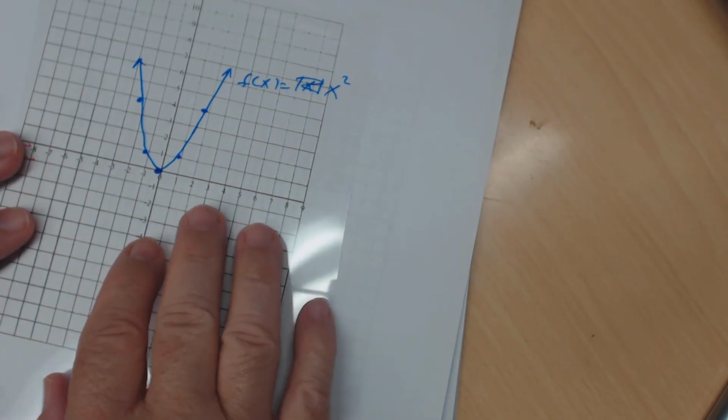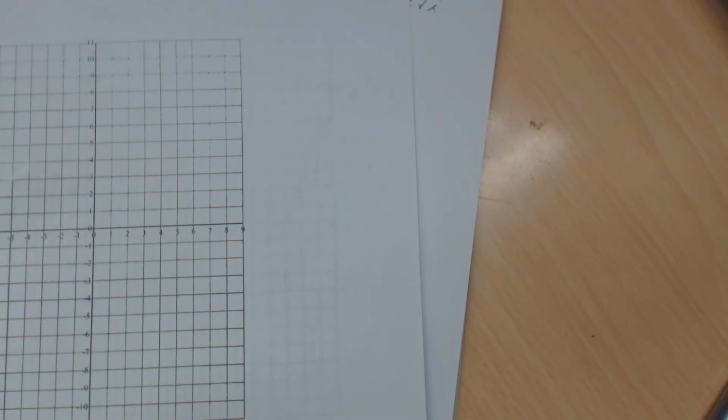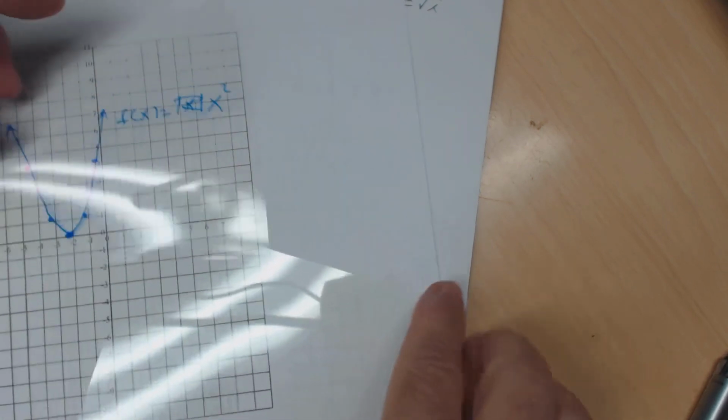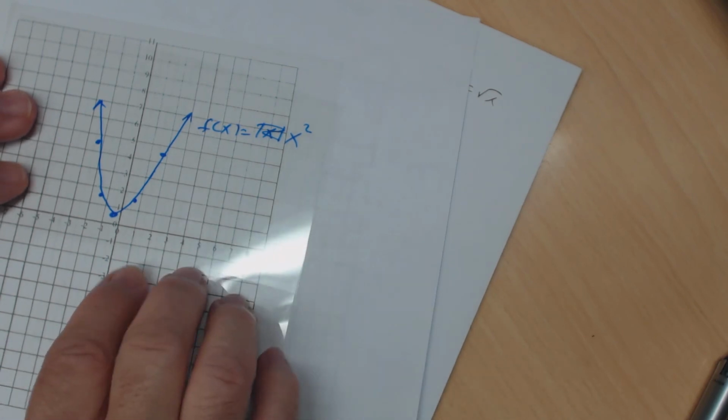Okay, so remember this was the parent function. So let's go ahead and graph x squared plus 5. See what happens. So I'm going to go ahead and cut this. Okay, so I get this. Now let's put this over this. I'm going to use a different color.